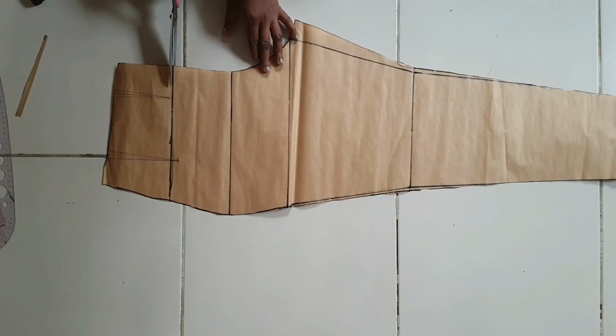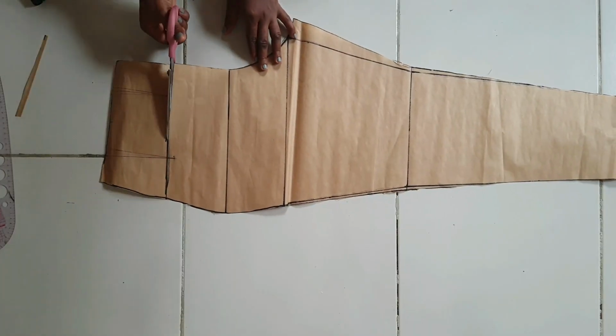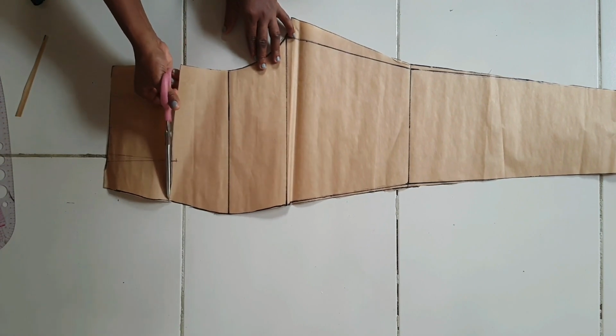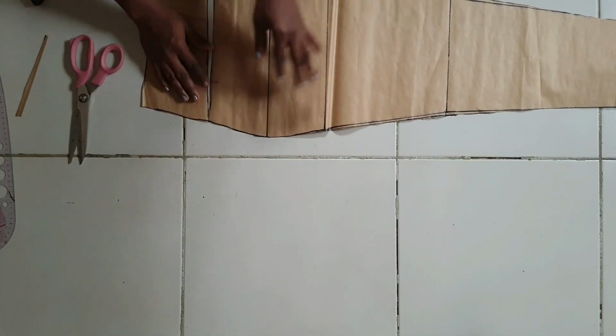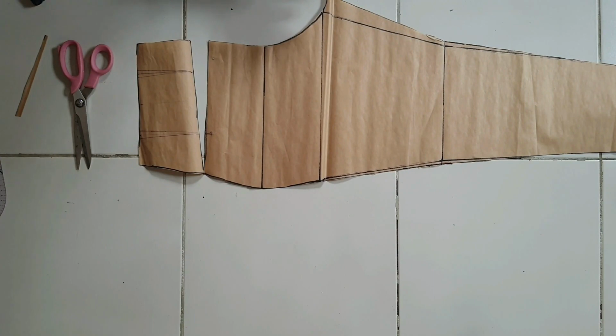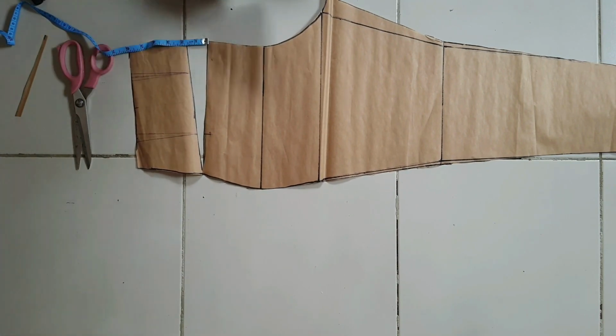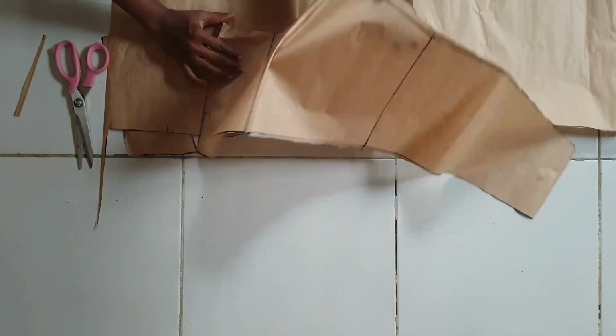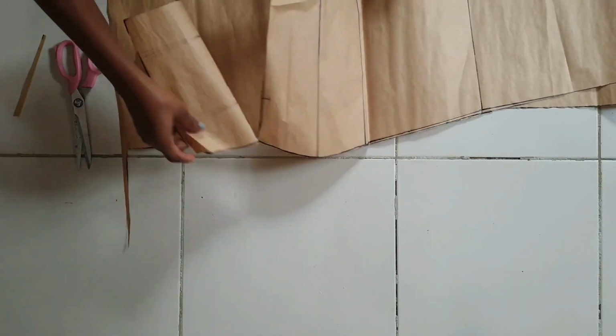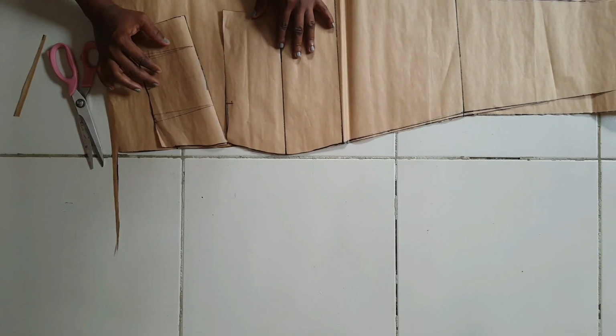So the next step, I opened the slash line just like so, and I'm going to be slashing this by 1.5 inches. The standard is 1 inch. So I placed a pattern paper underneath.